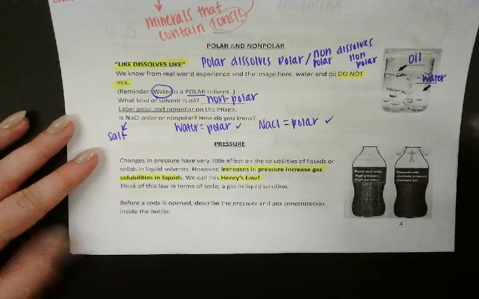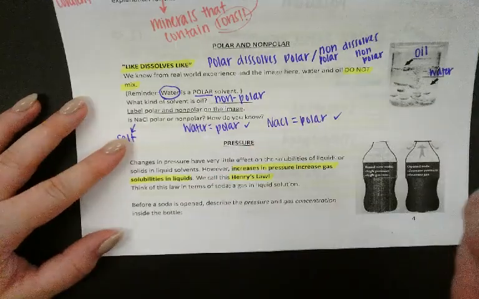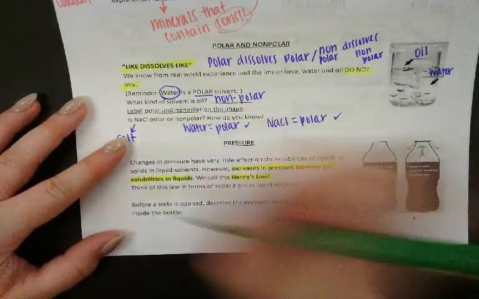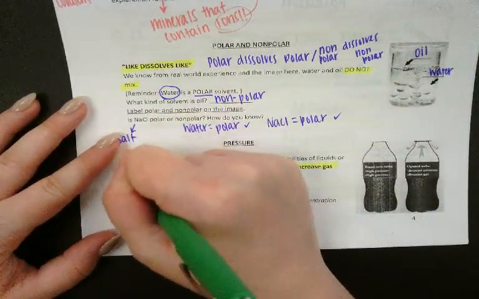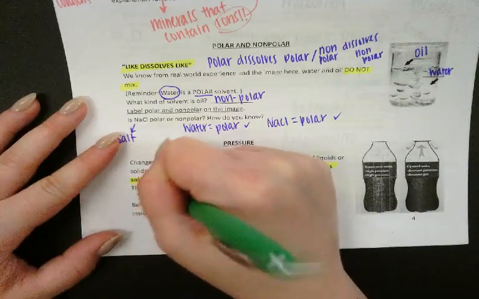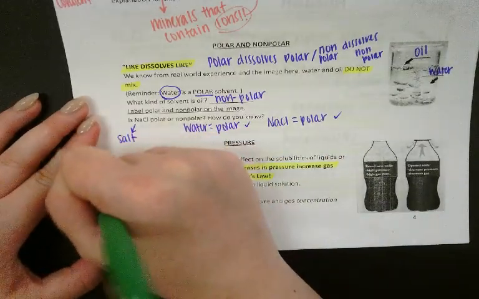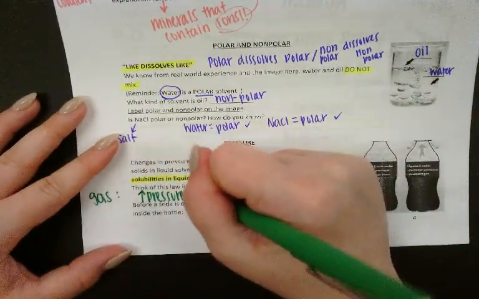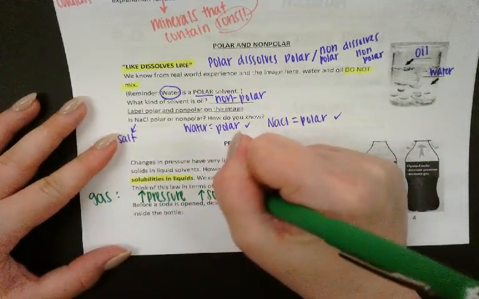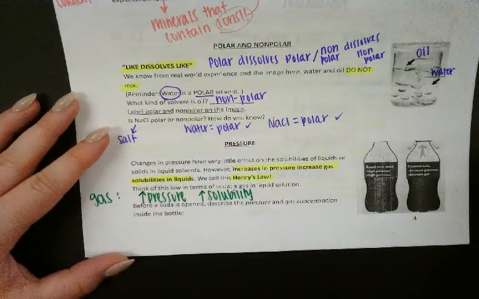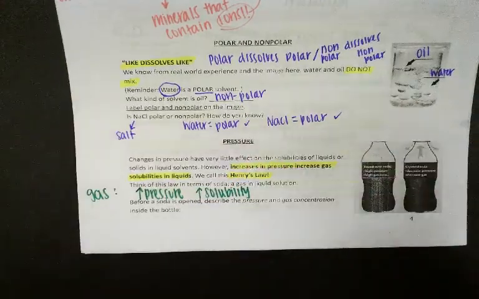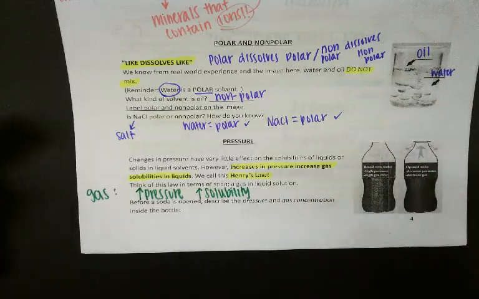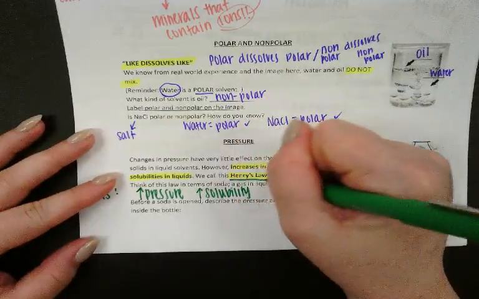Okay? So again, what this is saying, when you increase the pressure, and this is all referring to a gas, you increase the solubility. And vice versa. If you decrease the pressure, you decrease the solubility. This is known as Henry's law.